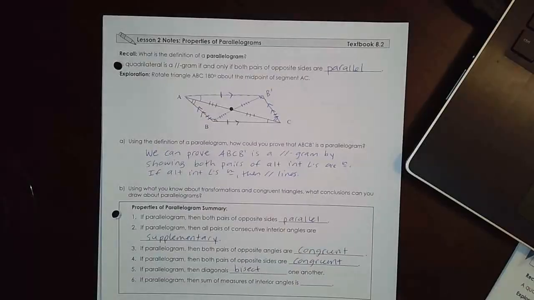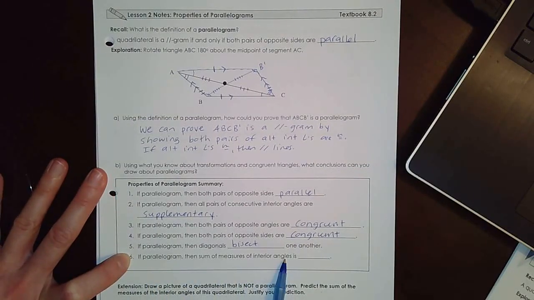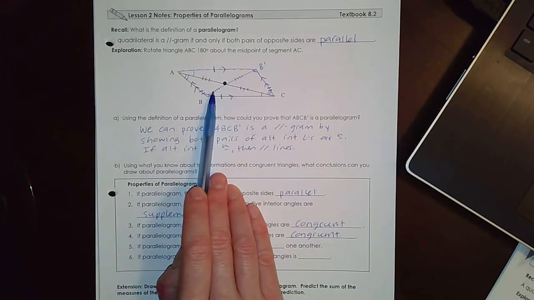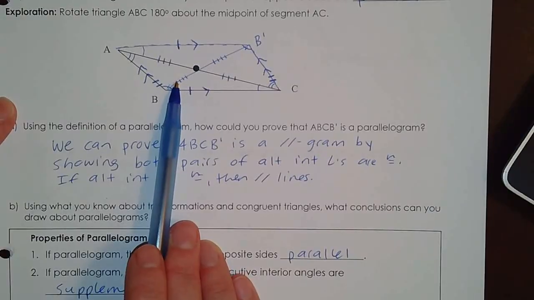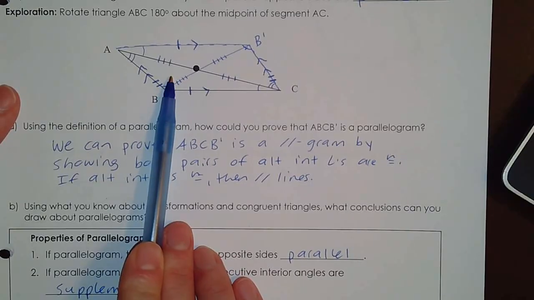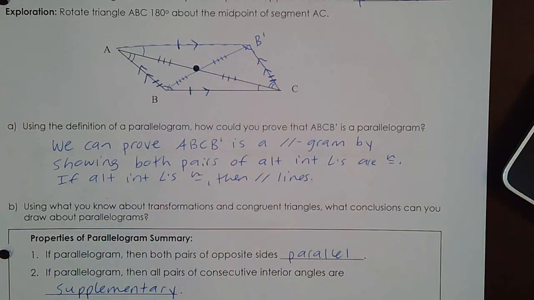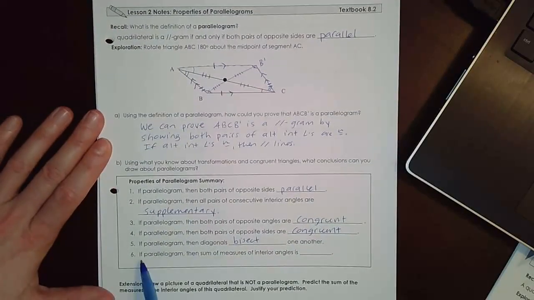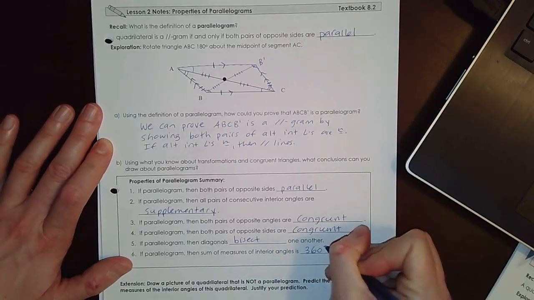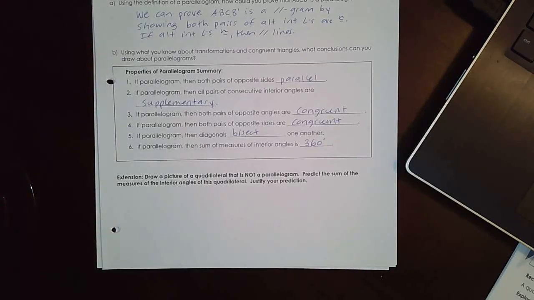And then the last property: if parallelogram, the sum of the measures of the interior angles. Well, I have two triangles here. And I know that one triangle, with the triangle sum theorem, is 180 degrees. Well, that means I have two triangles, so 180 degrees and then 180 degrees is going to give me 360 degrees. And so that's where that's coming from. If parallelogram, then the sum of the measures of the interior angles is 360 degrees. And that concept is going to lead me into this last one.